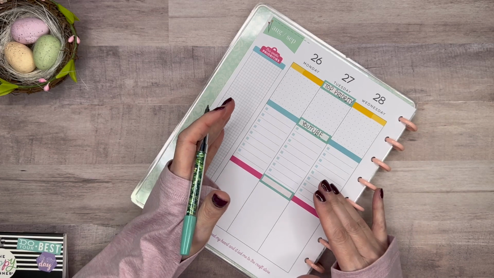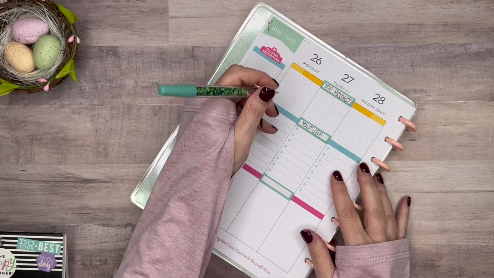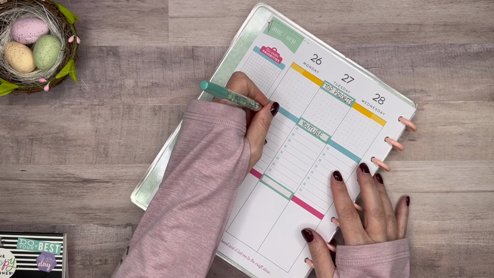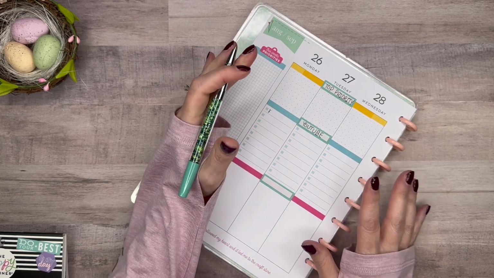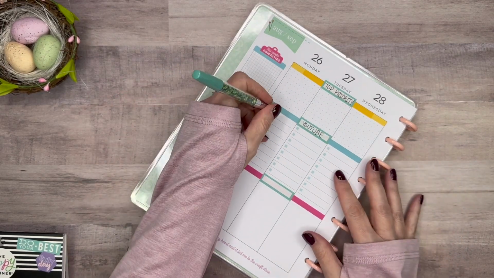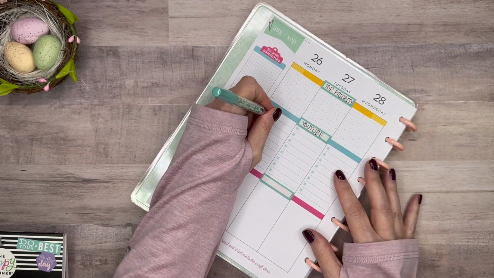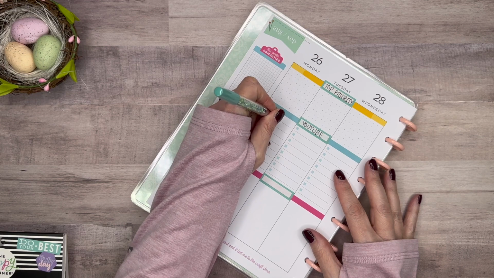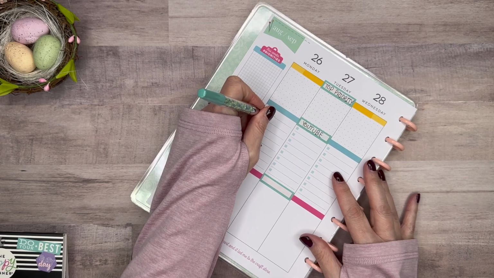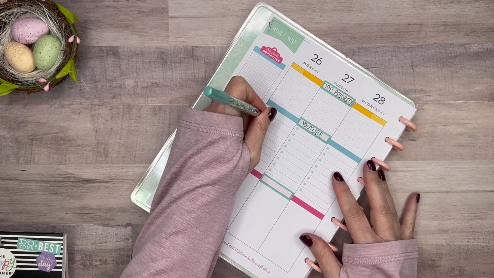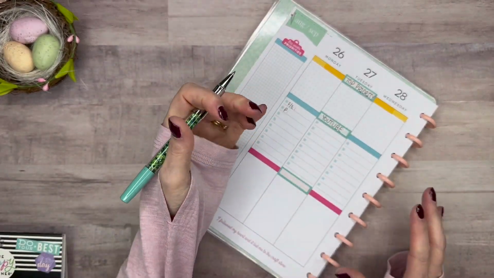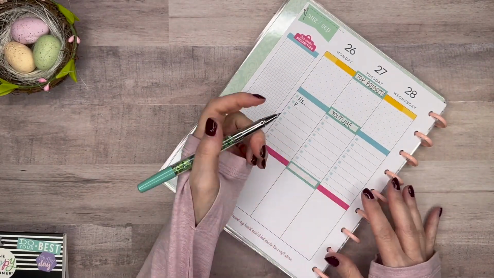So for example, on Monday, if you want to film, and you may be doing multiple videos, you might be filming or editing. So you could do film, edit, just abbreviate it, and you can write something. You could do post if you're posting it. So you just use little letters or ticklers to tell you what it is you're doing on that day.